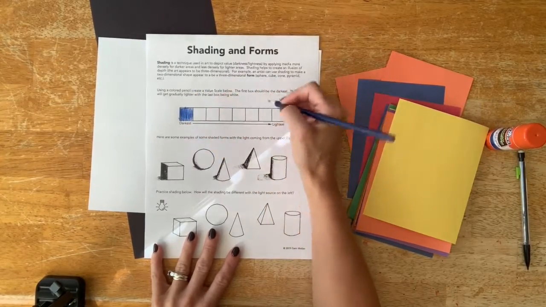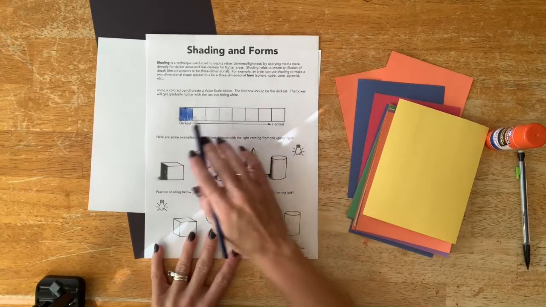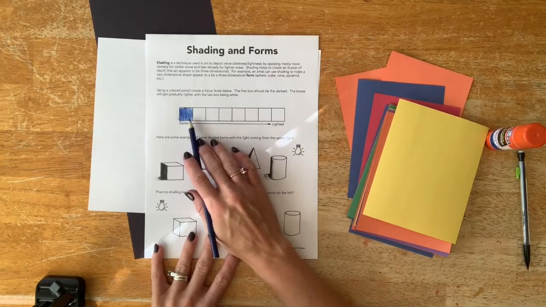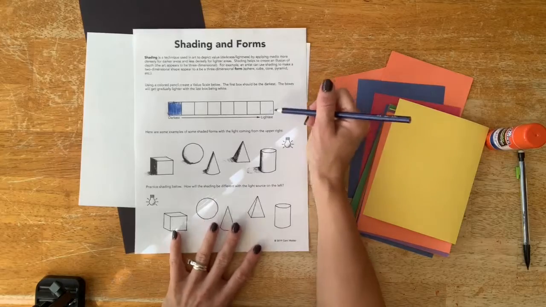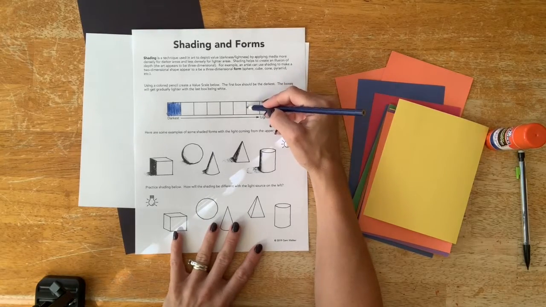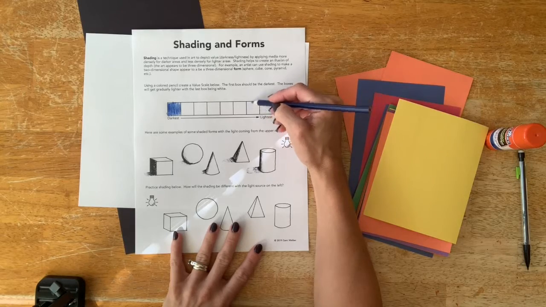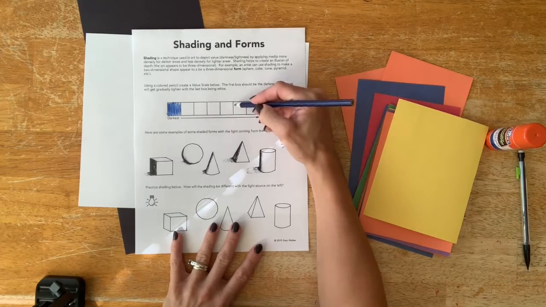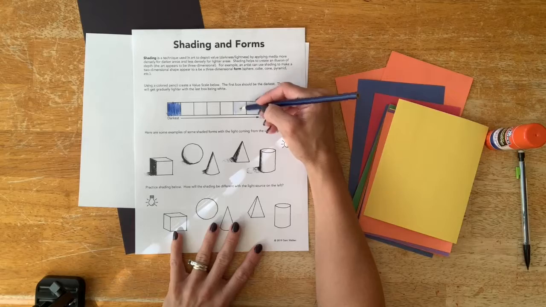And then they're going to work on making their shading lighter. So ultimately this last square would stay white, and then you would just work up to each square being a little bit darker. So they would just do that.